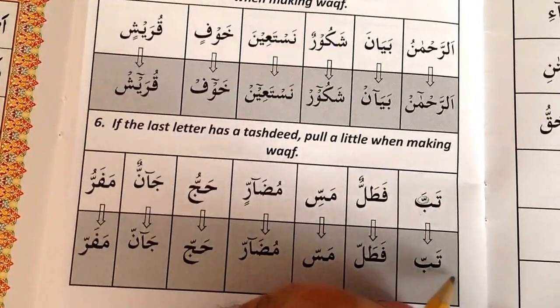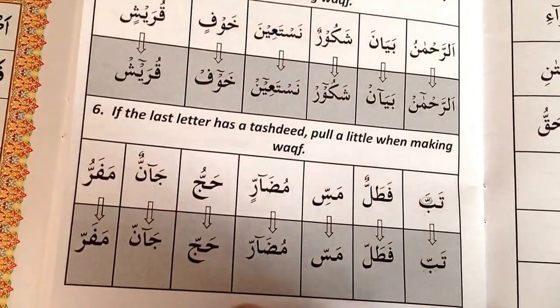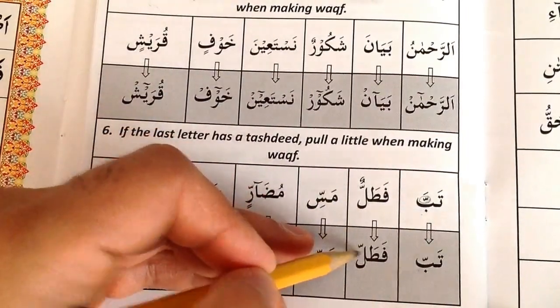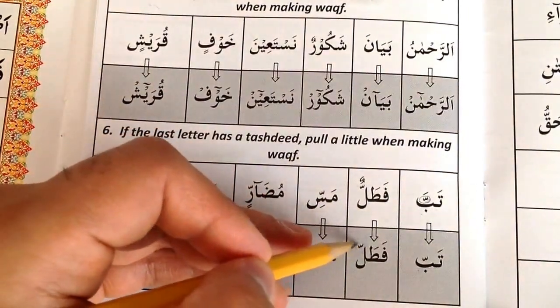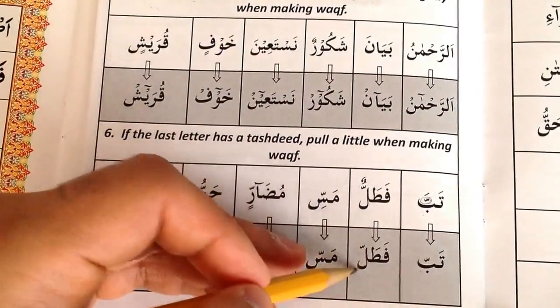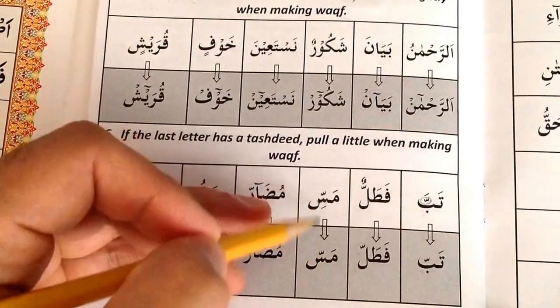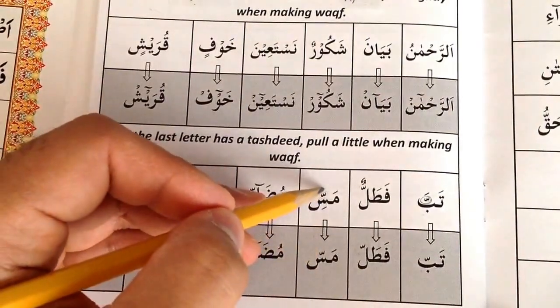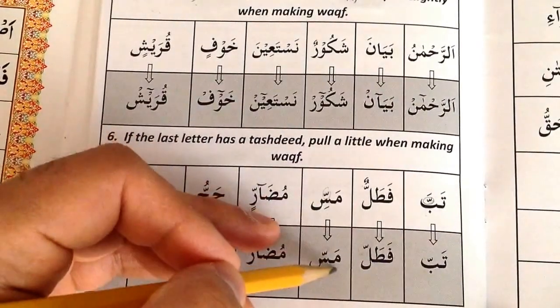Tab. Fatallun, fatal. See how I stretch the lam because it has a tashdid. Massi, mas. See? So if the last letter has a tashdid, you prolong the letter, right?